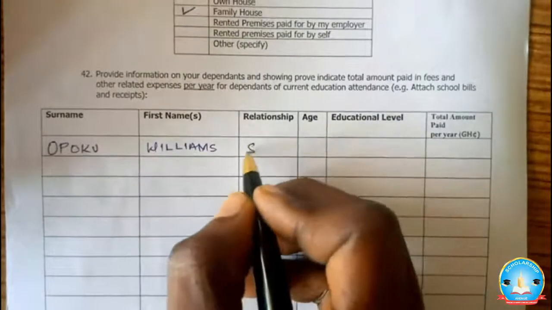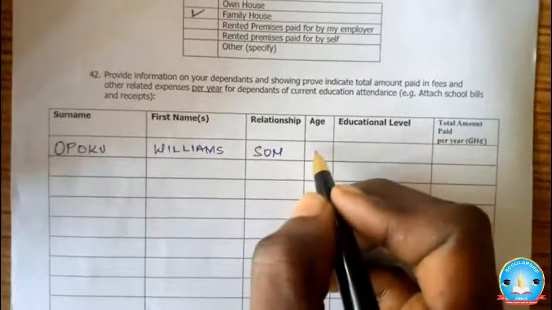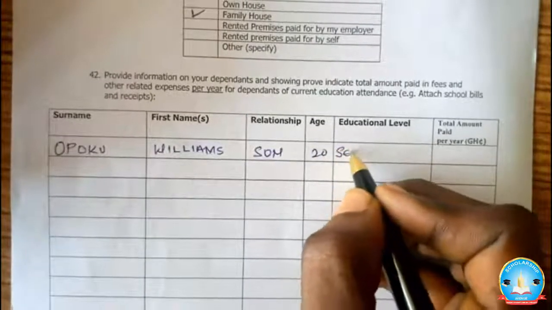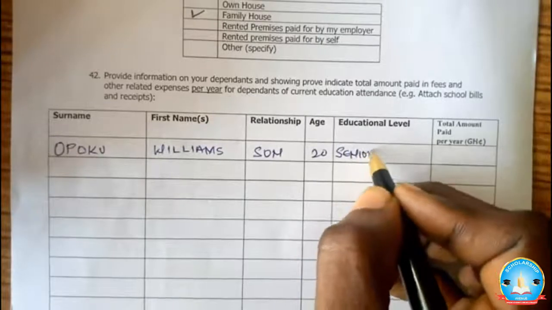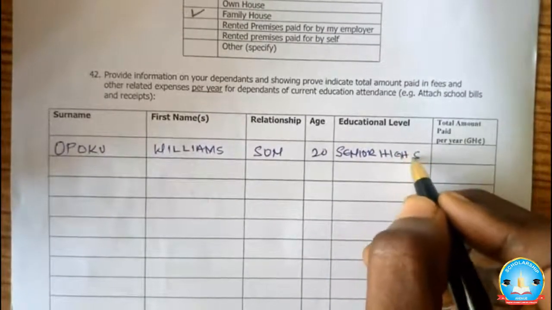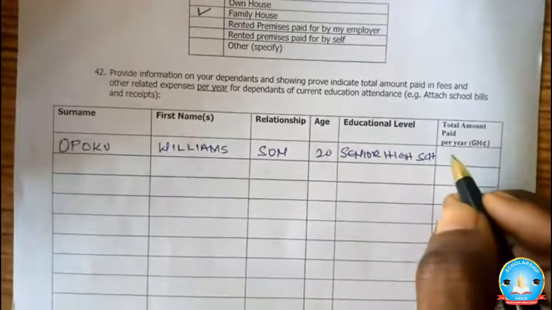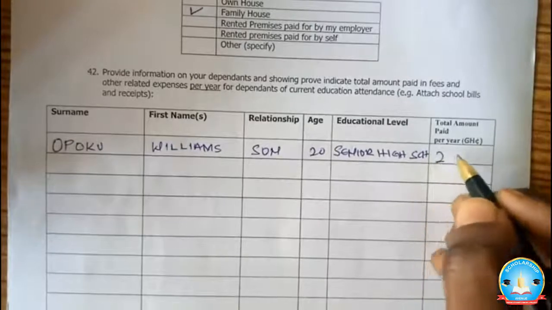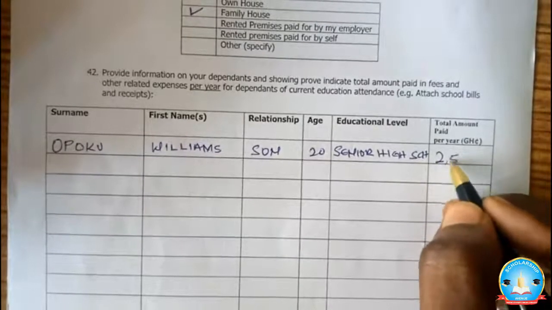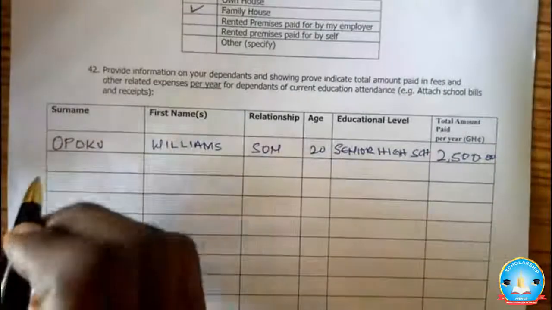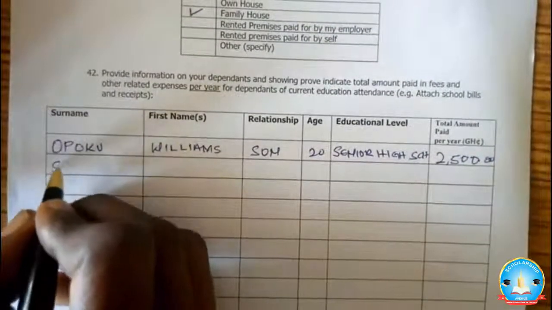So relationship, son, age, senior high school, total amount paid, $1,500. Now I have a sister too here.